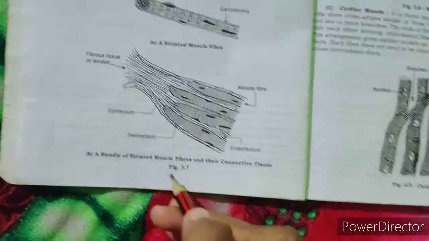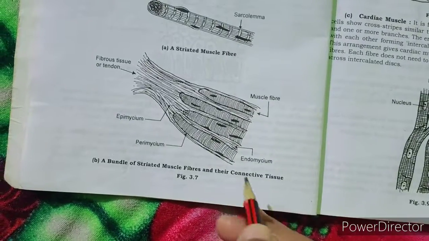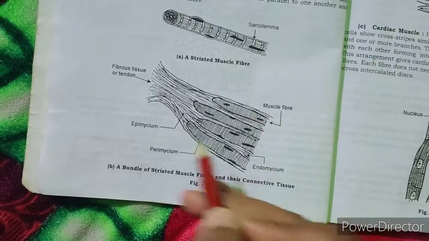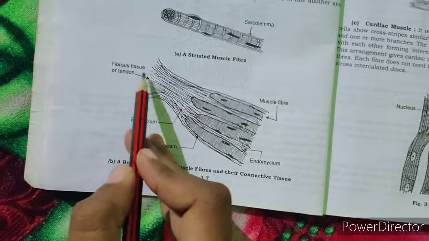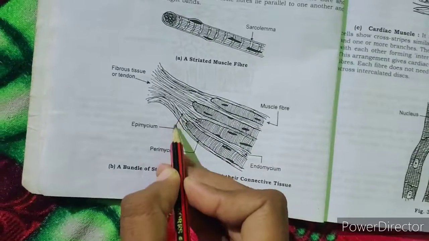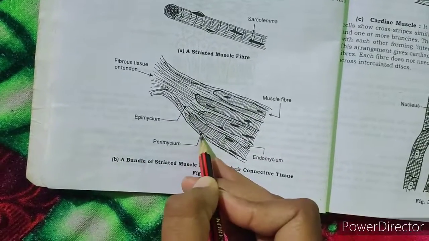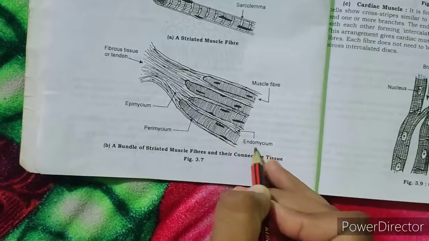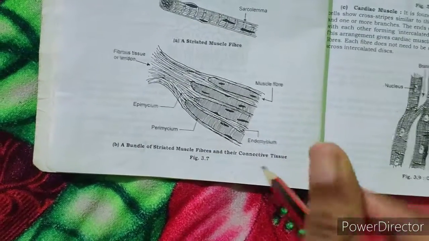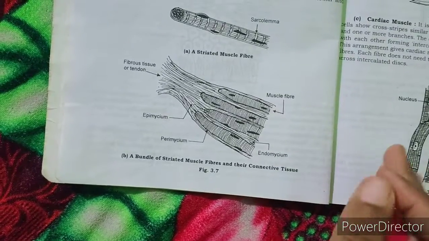Here you can see a bundle of striated muscle fibers with connective tissues. These are the muscle fibers, and these are the fibrous tissues or tendons. The fibrous tissues are the epimysium, the perimysium and the endomysium. That is the overall structure of a bundle of striated muscle fibers.